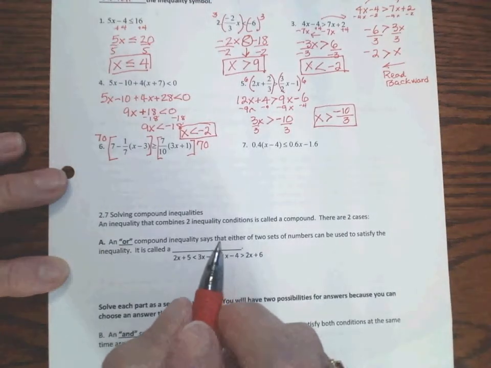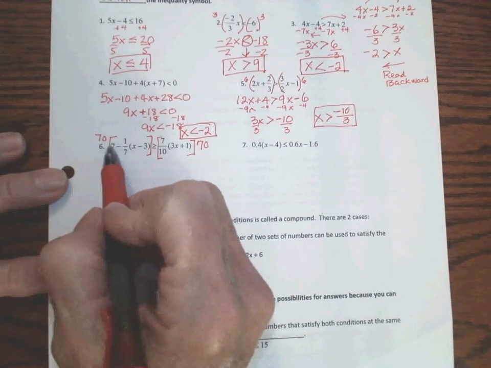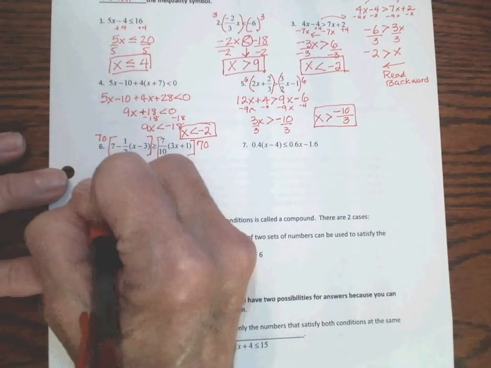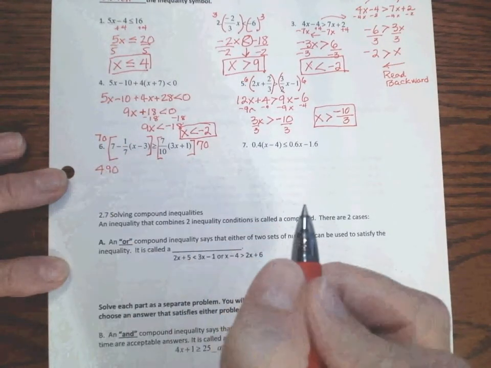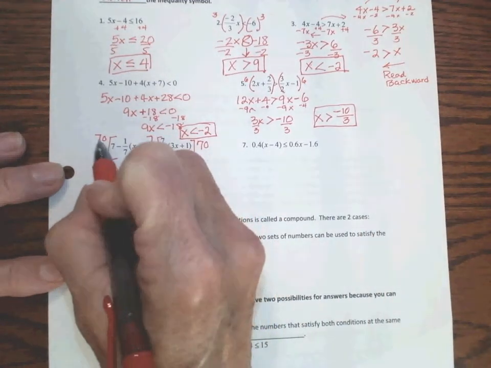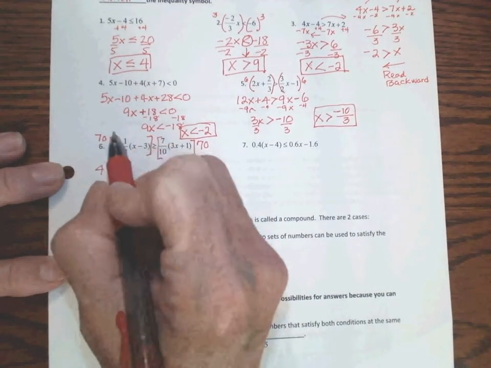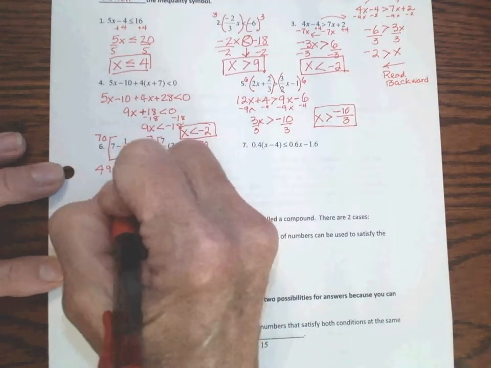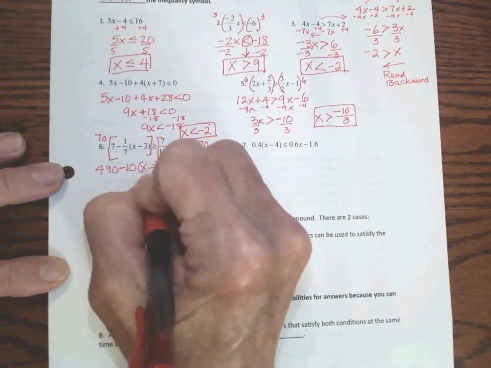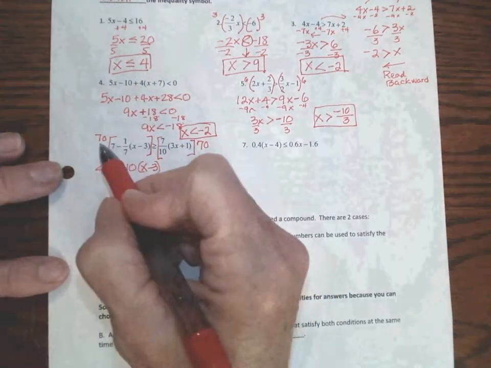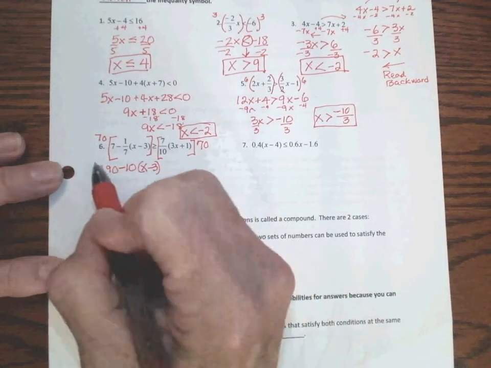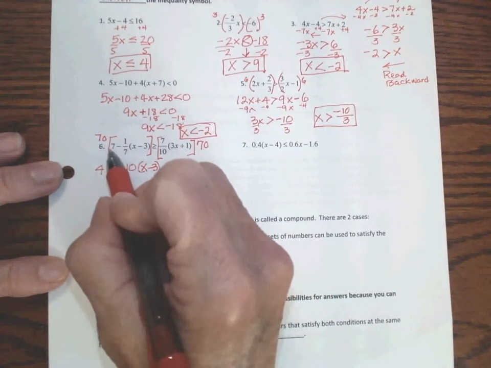Now the first 70 goes times the whole number 7. So I'm just multiplying those. That would be 490. Now when I go to the second one, 7 goes into 70 10 times. 10 times 1 would be minus 10. Then just bring down the parentheses. You don't multiply the denominator out here times the parentheses. You only multiply it times the whole numbers by themselves or fractions.